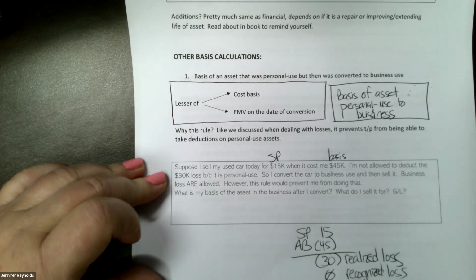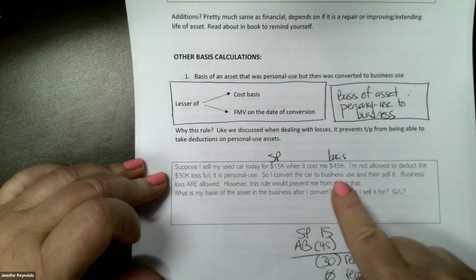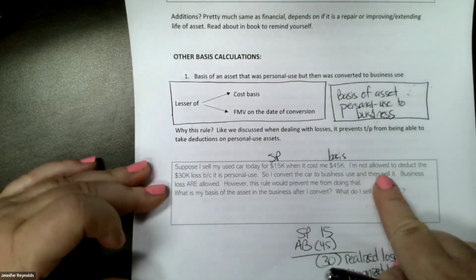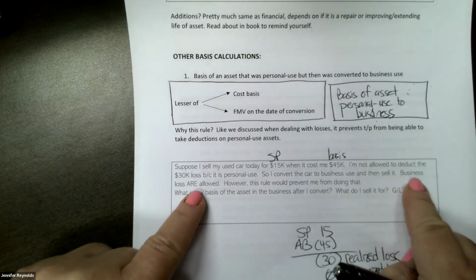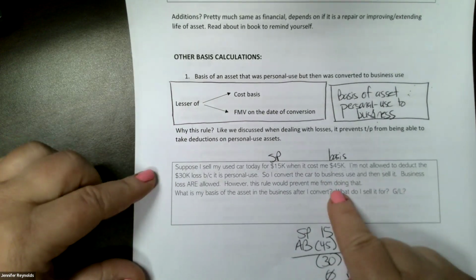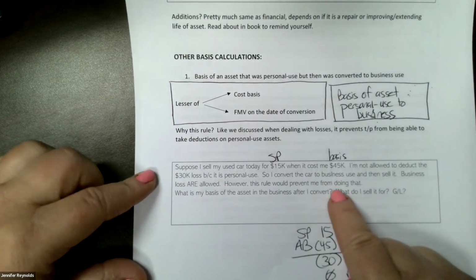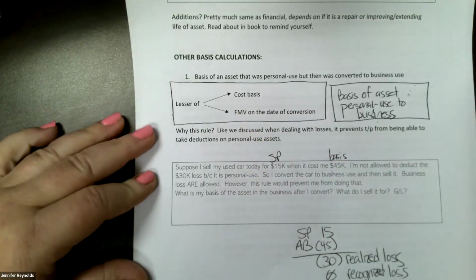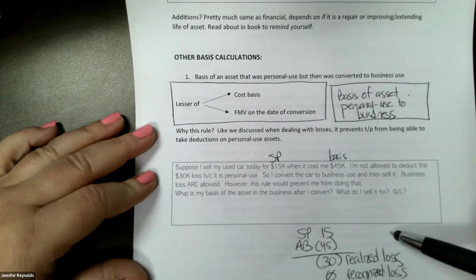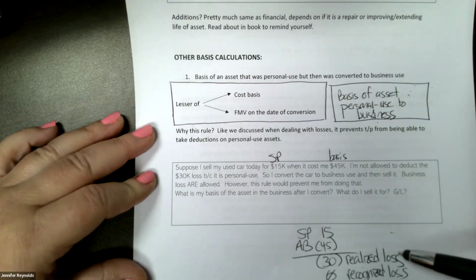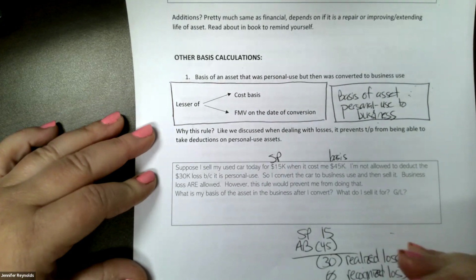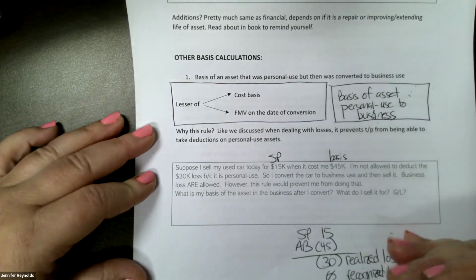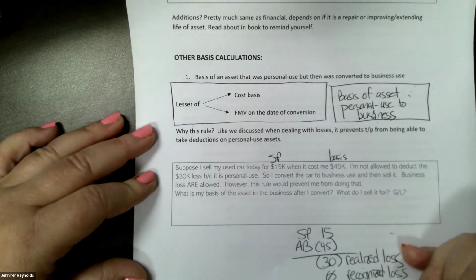So I have this idea and I go, I know what I'll do. I'll convert the car to business use and then sell it. And because business losses are allowed. But remember, we already talked about, no, can't do that. So here's another thing that would prevent us from, okay, so I don't sell it. I'll just put it in the business and then I'll continue to depreciate it. I'll take deductions for it against my business income. Nope. Can't do that either.